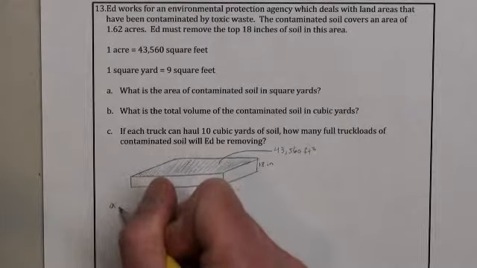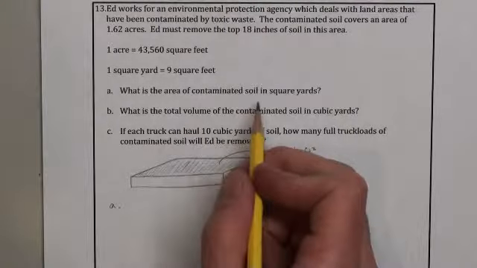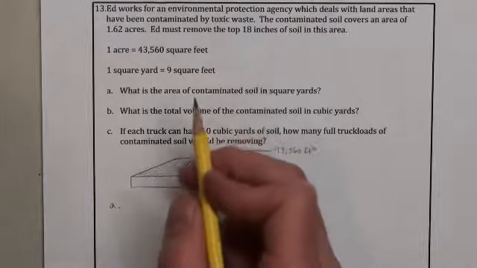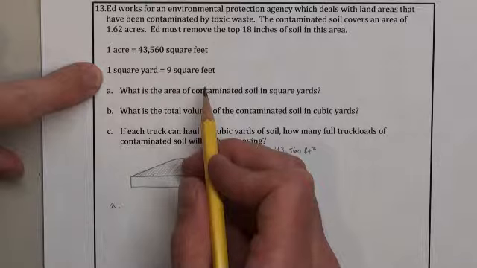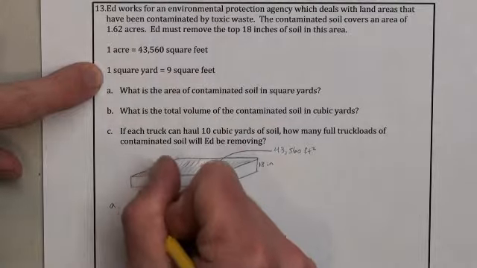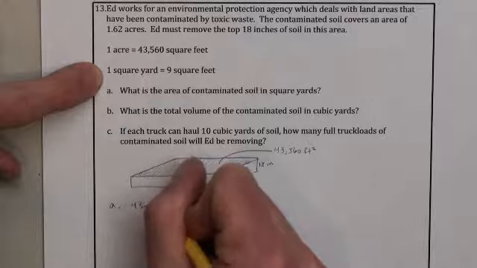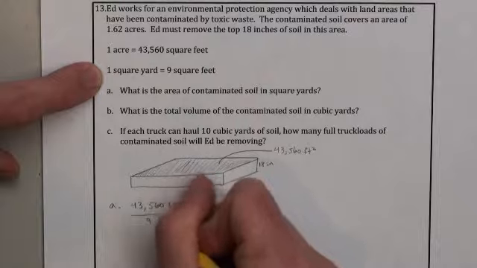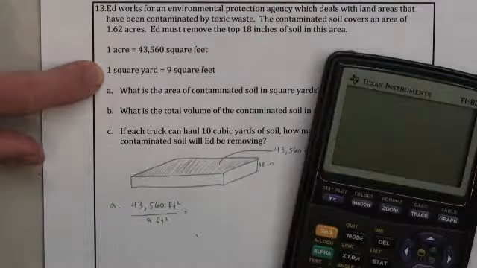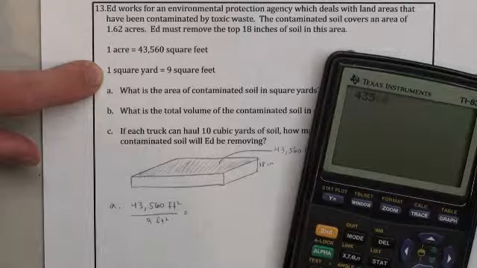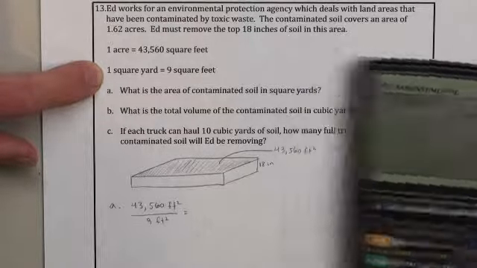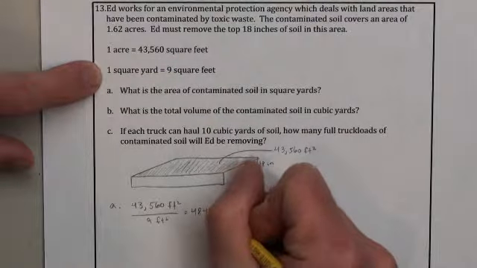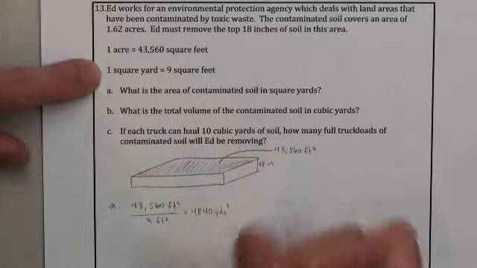If we're talking about A, what is the area of contaminated soil in square yards? So 1 square yard equals 9 square feet, right? So we take 43,560 feet squared and divide it by 9 feet squared. And this is what we get. 43,560 divided by 9 is 4840. And that would be yards squared. So that's part A.